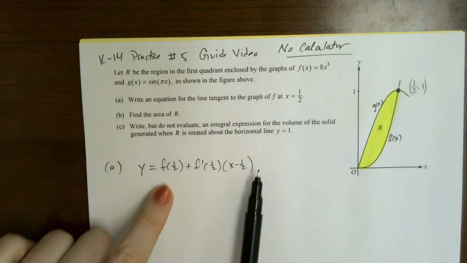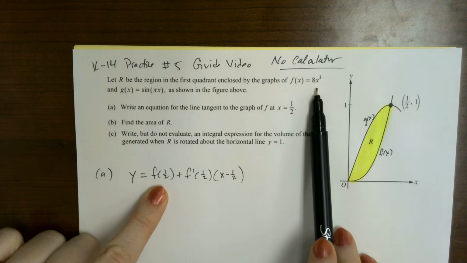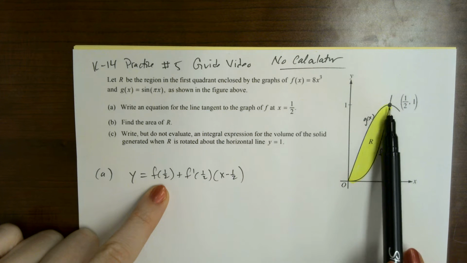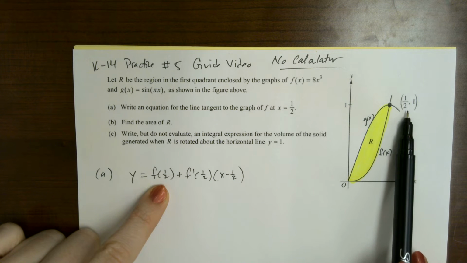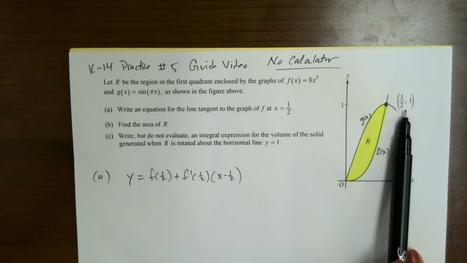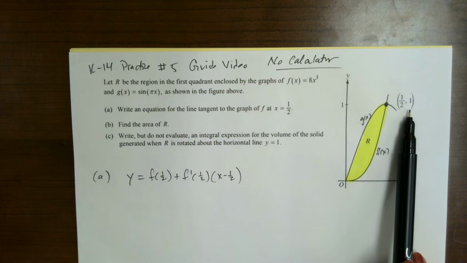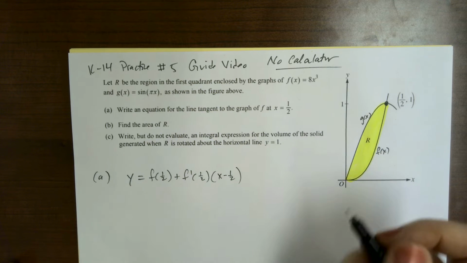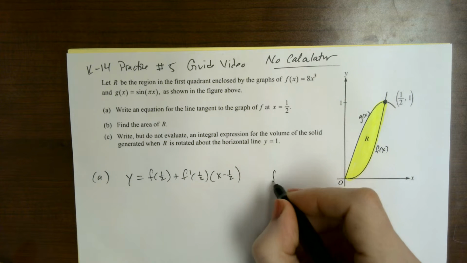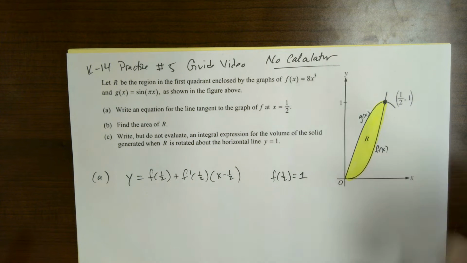So f of a half, you could plug 1/2 into this, or you could use the fact that they're giving you this point, 1/2 comma 1, which is on both graphs f and g. So if the x value is a half, the y value is 1, that means that f of a half is 1. You'd get the same answer if you plugged it in there.